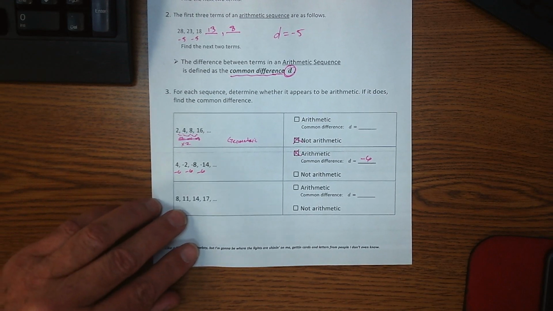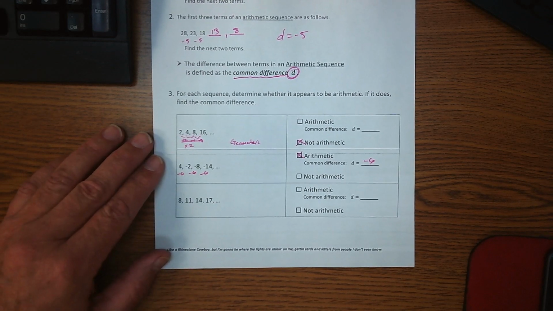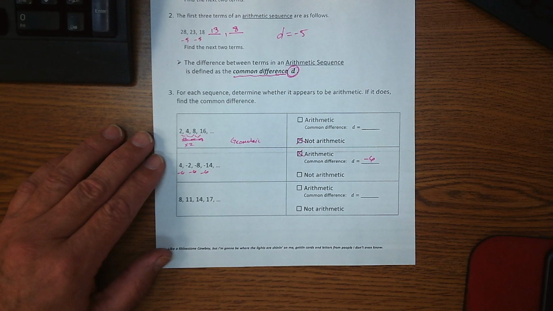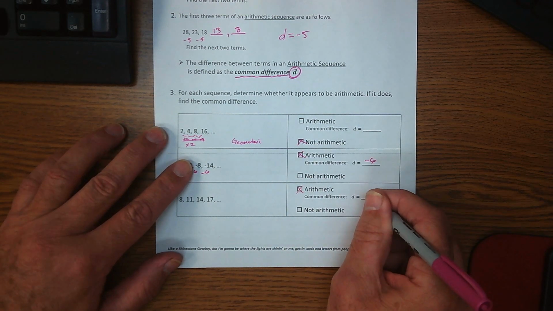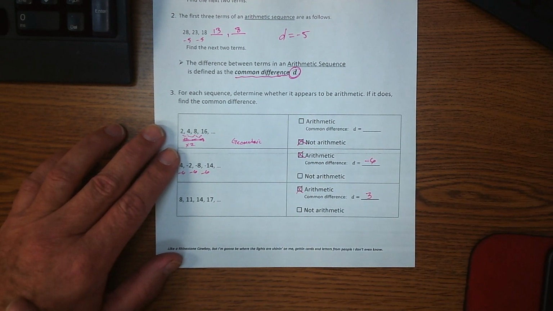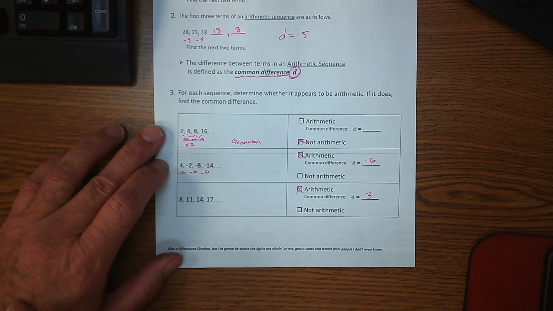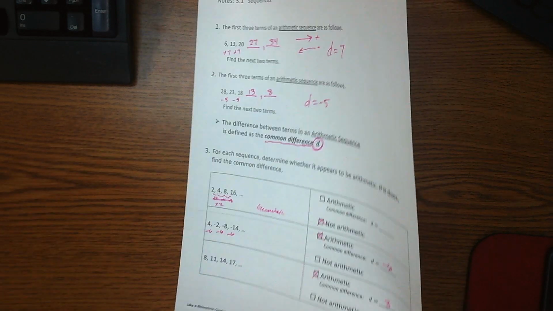Tell me about the bottom one. Is it arithmetic? Yeah. And what's the common difference? You okay with that? All right. Change page.